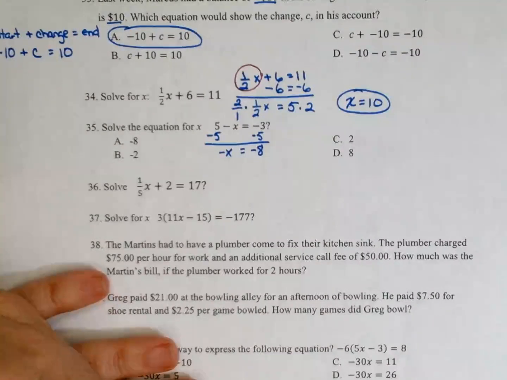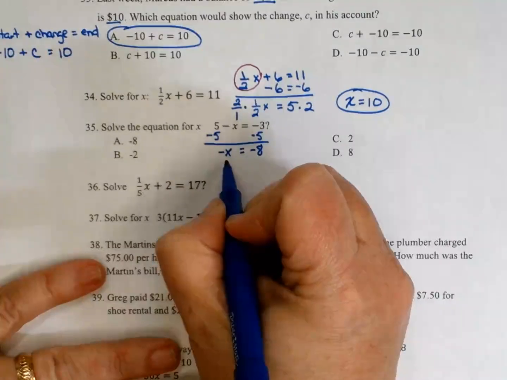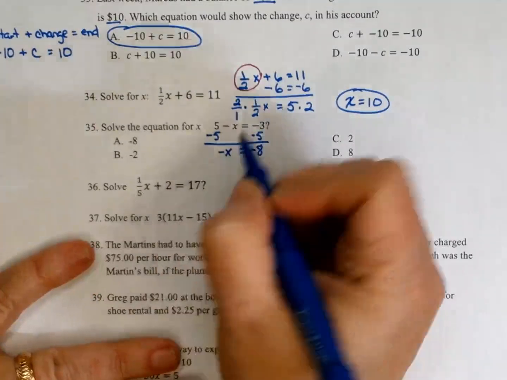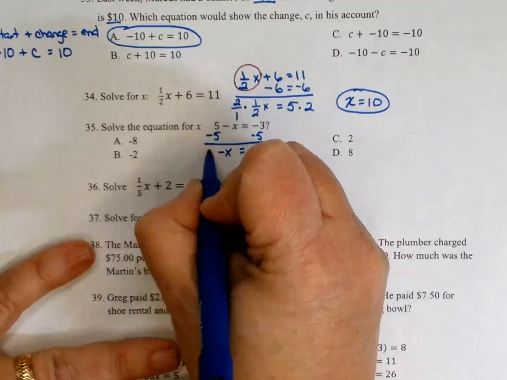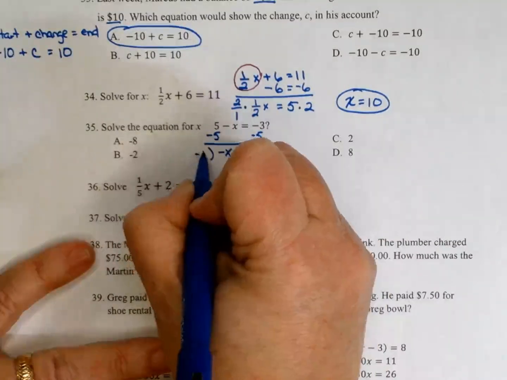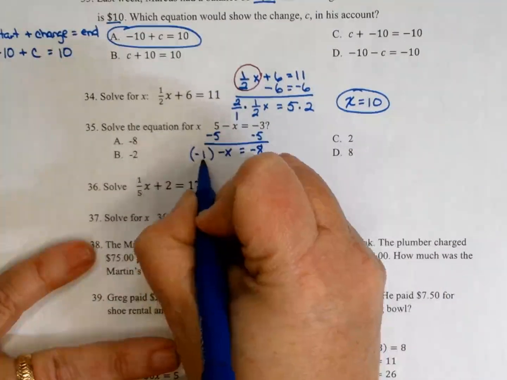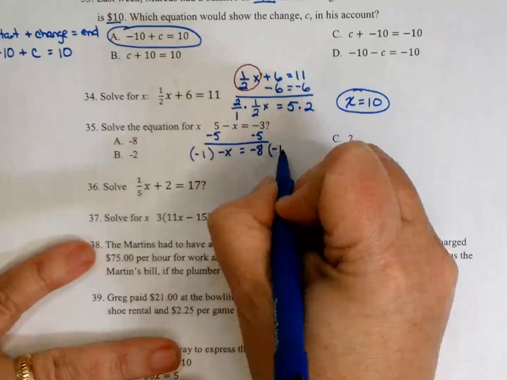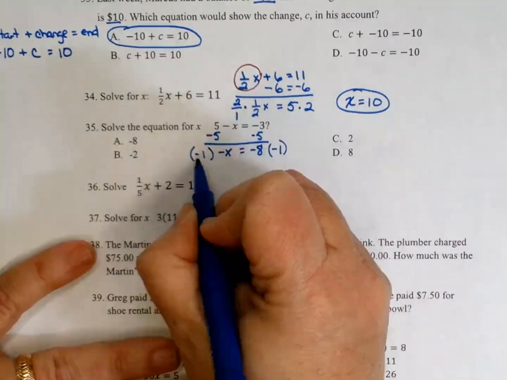Okay? Negative x, that means the opposite of x. If I need to make this positive, I can multiply this whole thing by negative 1. If I multiply this side by negative 1, I have to multiply this side by negative 1.